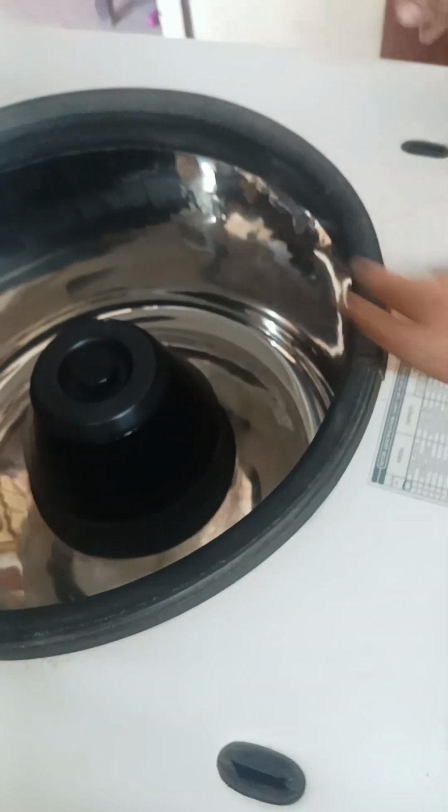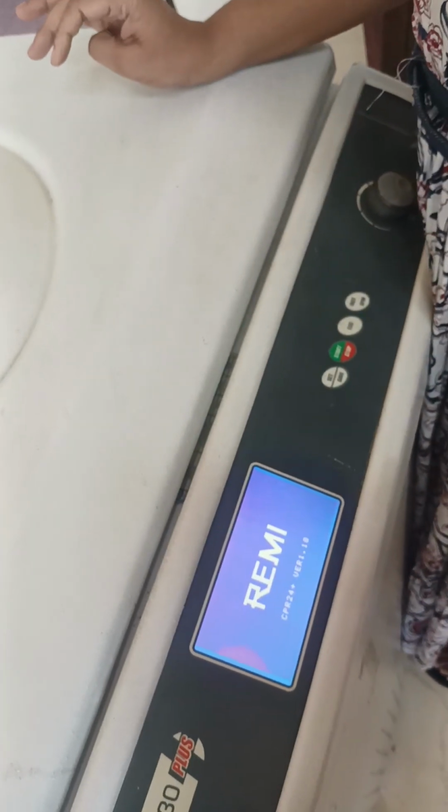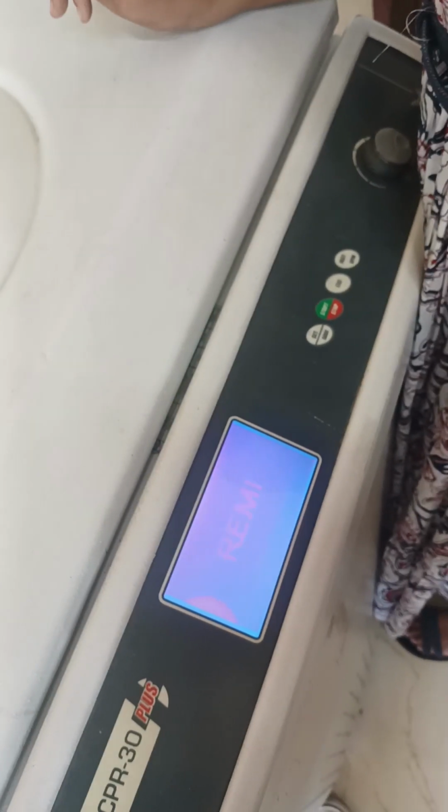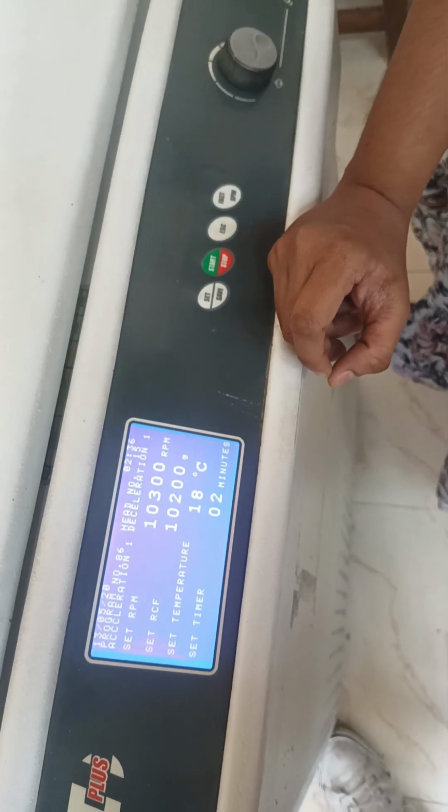Everything is properly set. Now it is checking the systems and the memory.